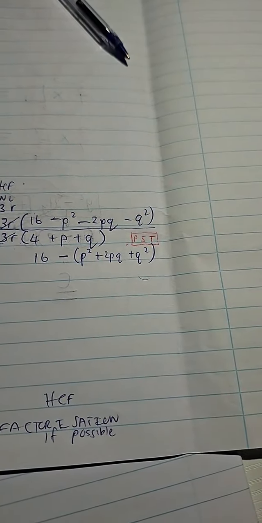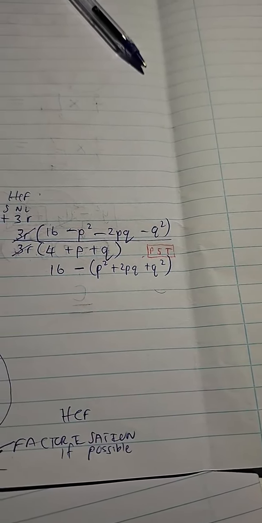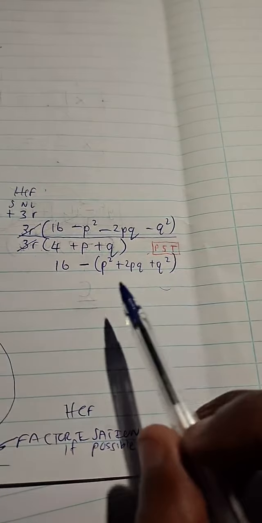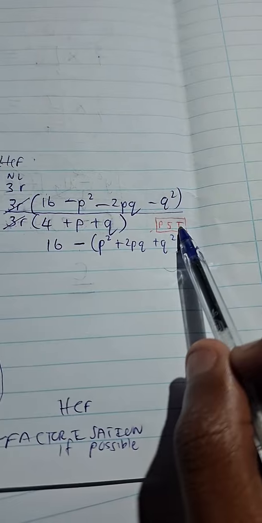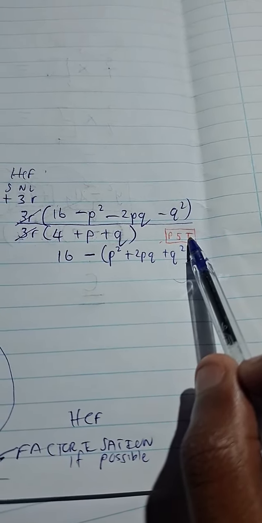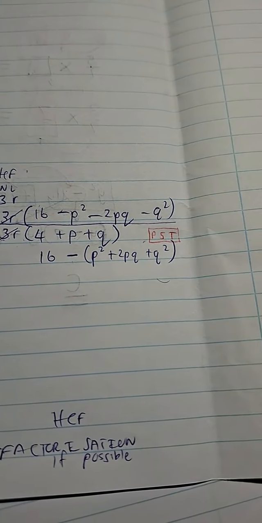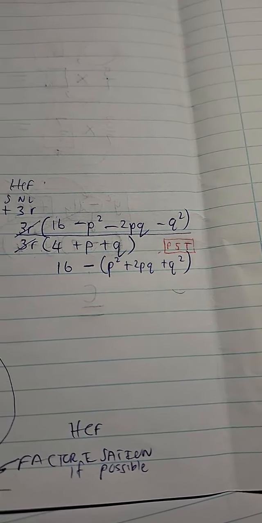If you guys never knew, this is what we call a PST, a perfect square trinomial. Do you know what it is about a perfect square trinomial that makes it sweet and unique?